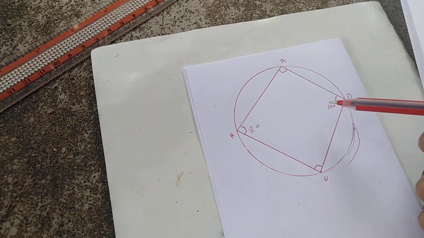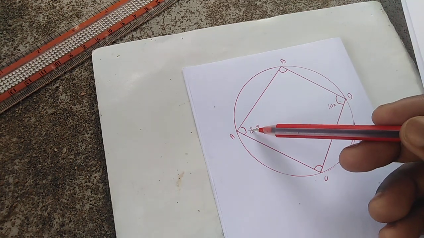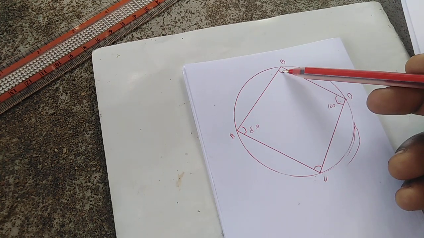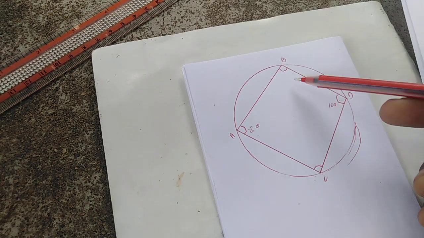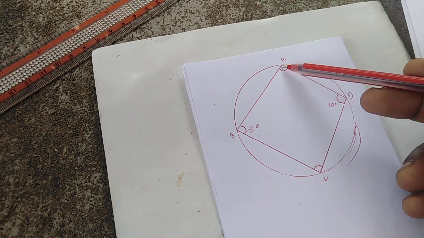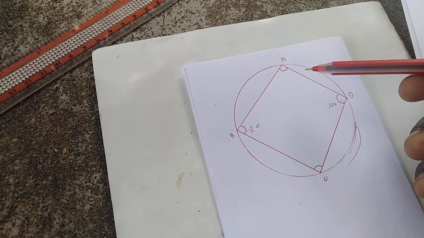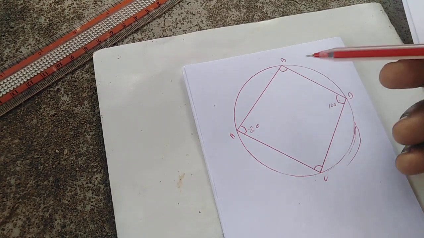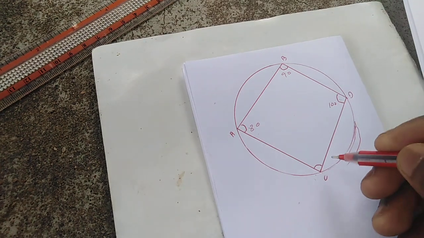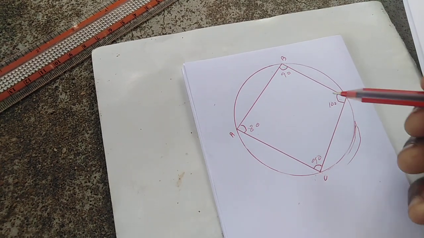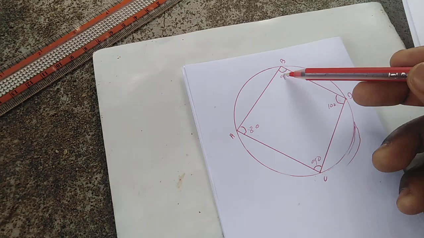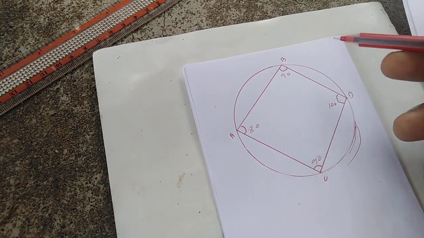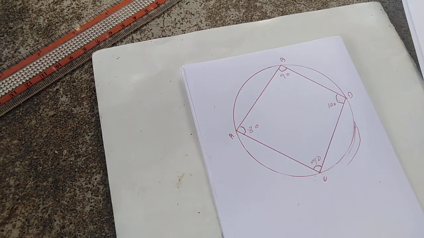If this one was 90, this one could have been 90. So 90 plus 90, which is 180. Even this one is going to be 90, because opposite angles add up to 180. So 90 plus 90 is 180. This is the other law.